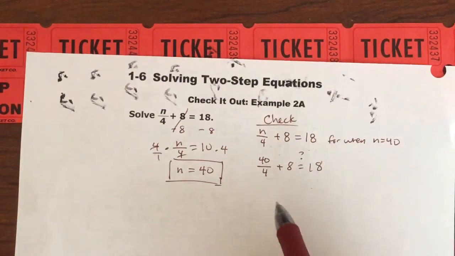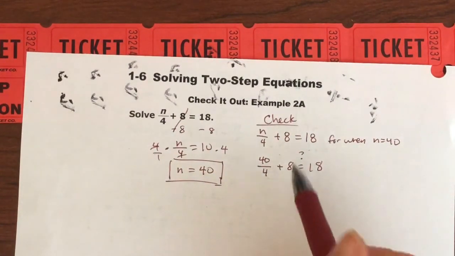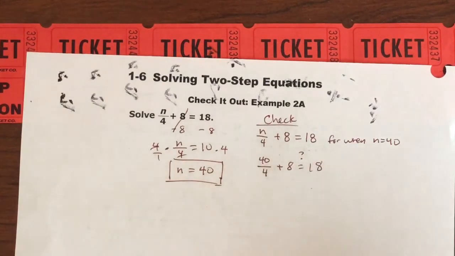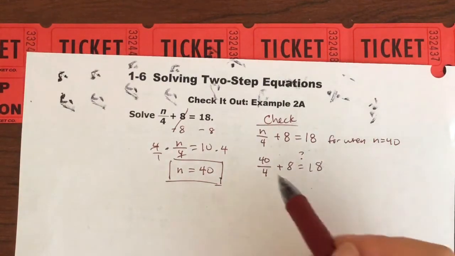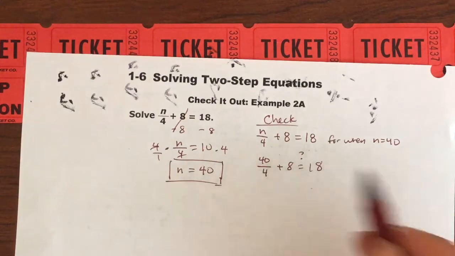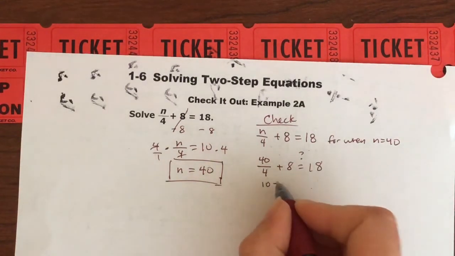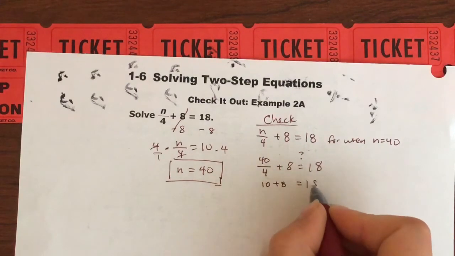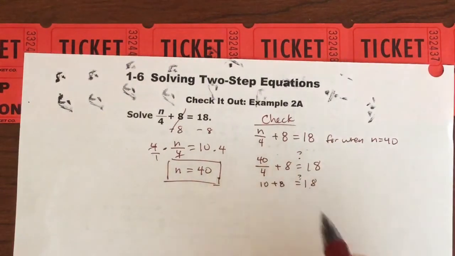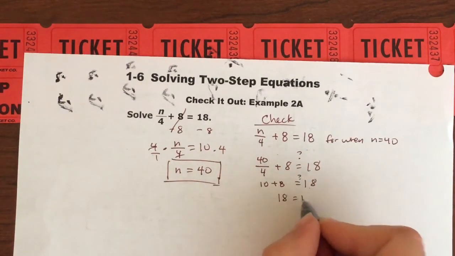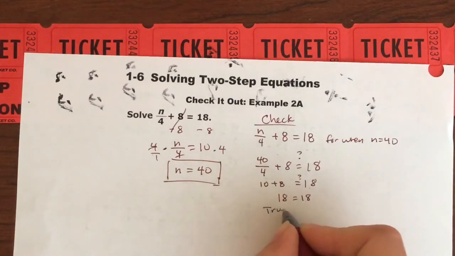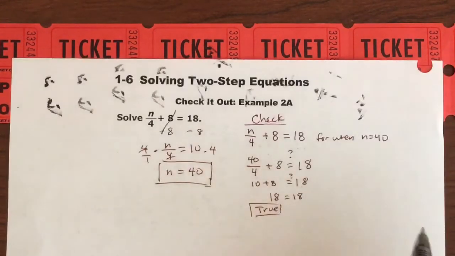Remember, whenever you're doing these simplifications on the check, you have to remember your order of operations. So we have division and addition. Division, you do that first before addition. So 40 divided by 4 is 10, plus 8 equals 18. Does it equal? 10 plus 8, that is 18. It equals. This is a true statement. Woohoo! We did it. Our answer is right.